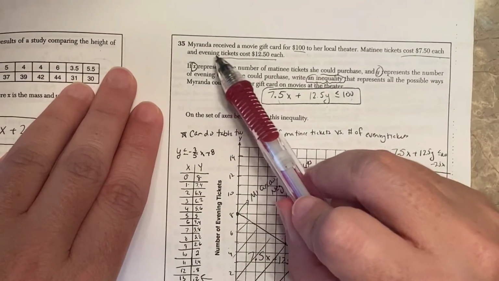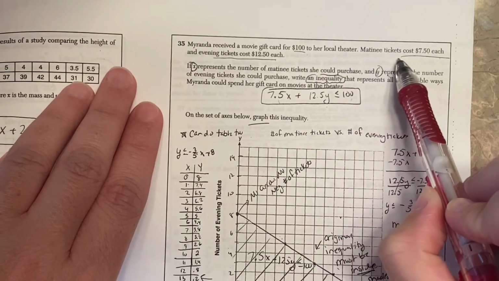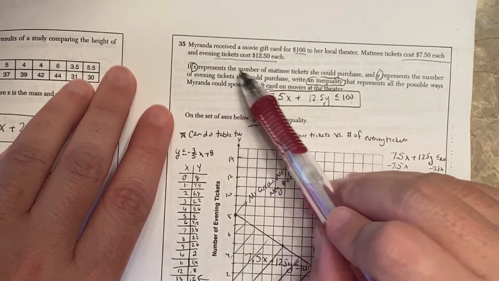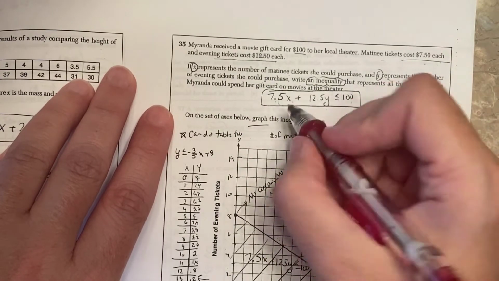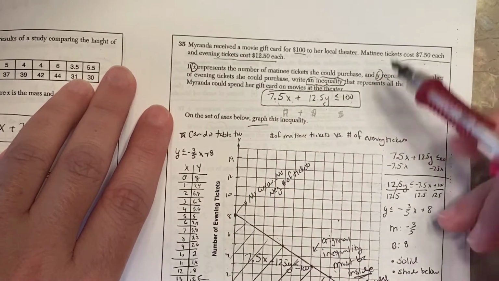35. Miranda received a movie gift card for $100 to our local theater. Matinee tickets cost $7.50 each, and evening tickets cost $12.50 each. If X represents the number of matinee tickets, matinee was $7.50 each, so that's why I have 7.50X. What you're going to see is that I'm going to do money plus money equals money.